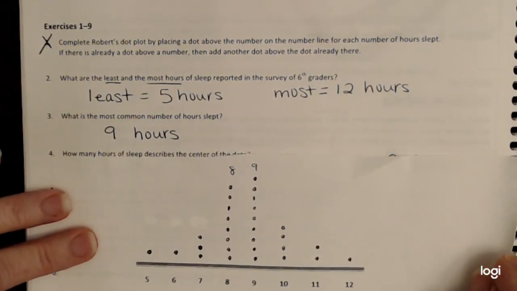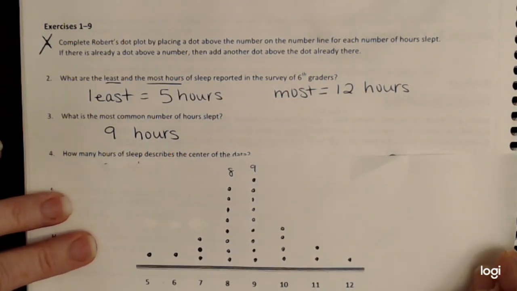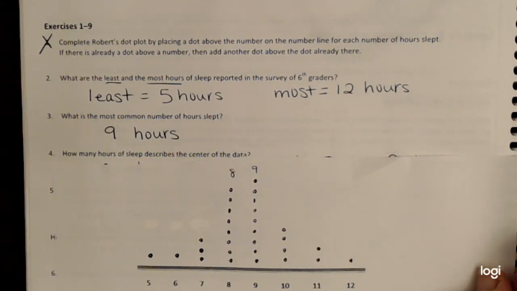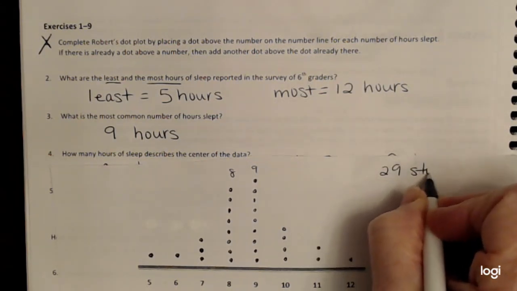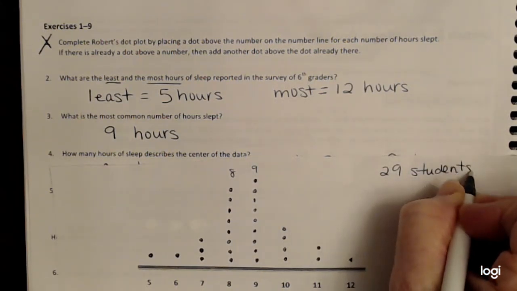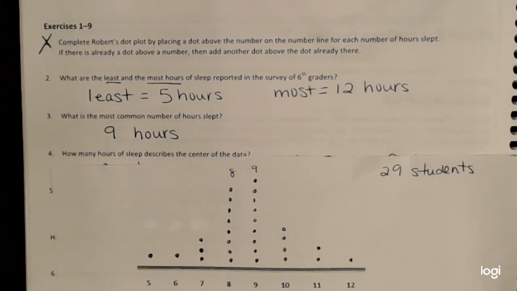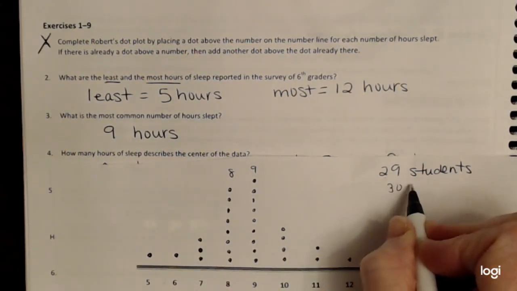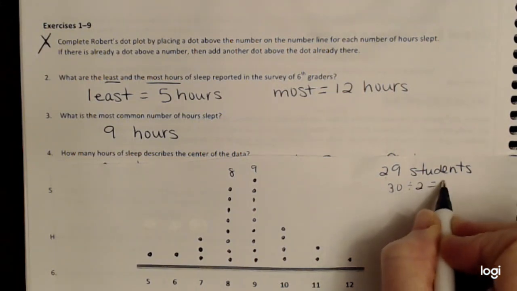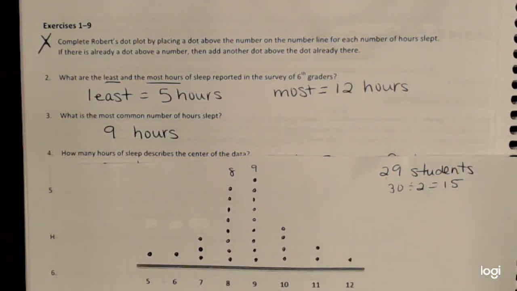Okay, the next question is, how many hours of sleep describe the center of the data? So if you remember, I had you guys circle the number on the front telling us how many students there were. Well, there were 29 students. And if I take 29 students and I would want to find the center, I'd cut that in half. So I like to sometimes round this 29 up to 30. And if I divide 30 in half, that's going to be about 15.